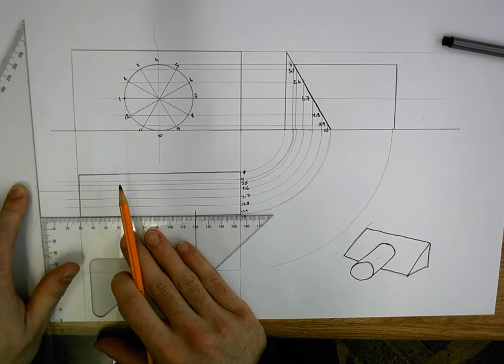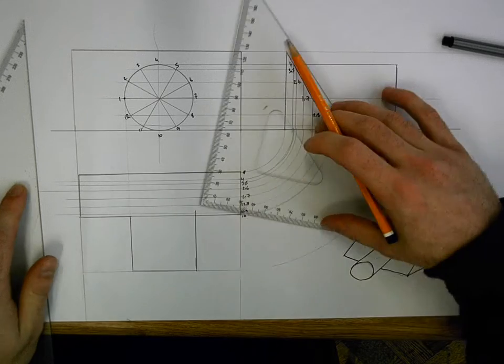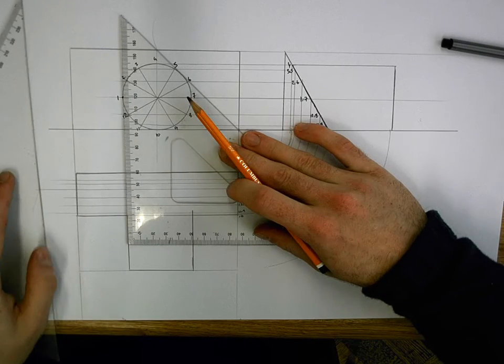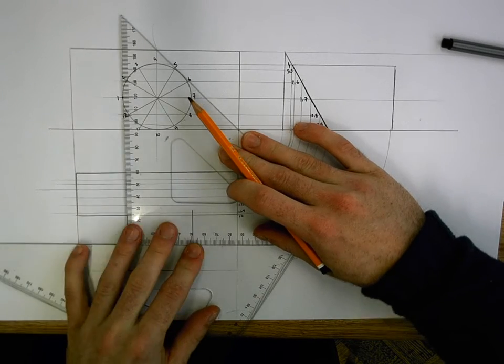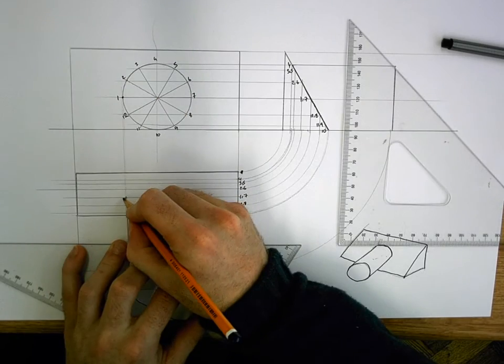And then once we do this, all we have to do is drop them down from the elevation and match them up. Okay, so that will be point 1.